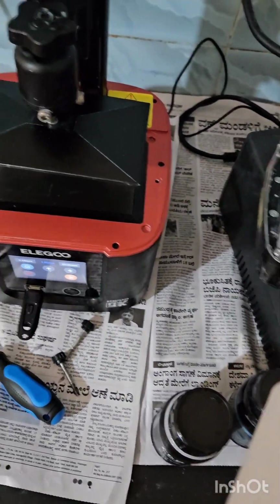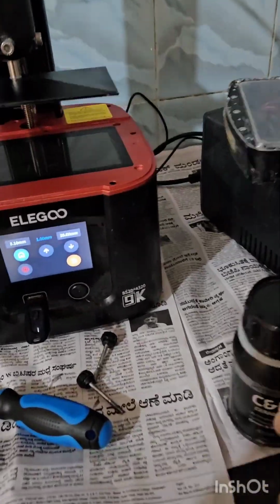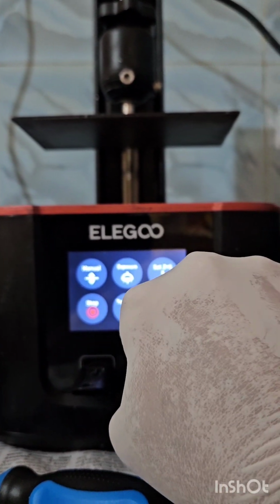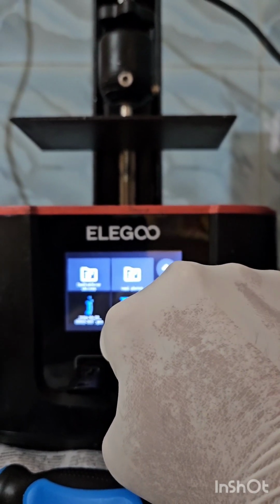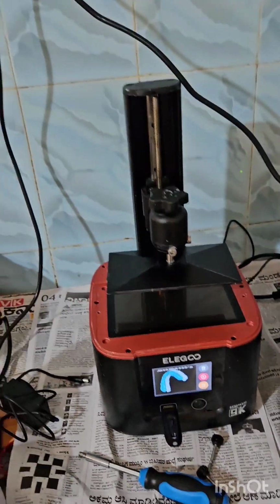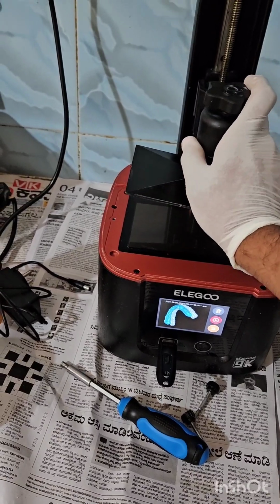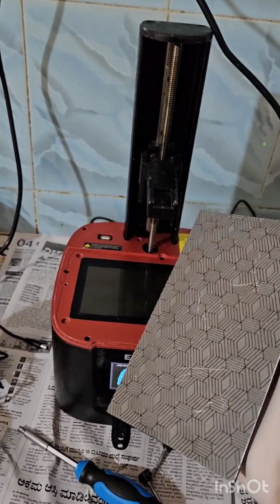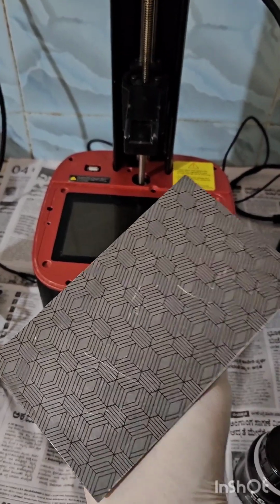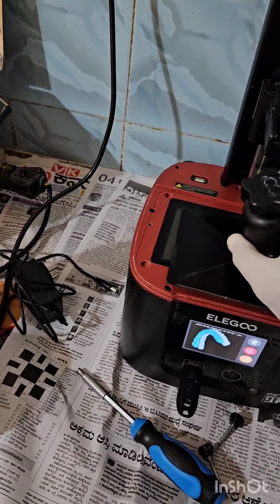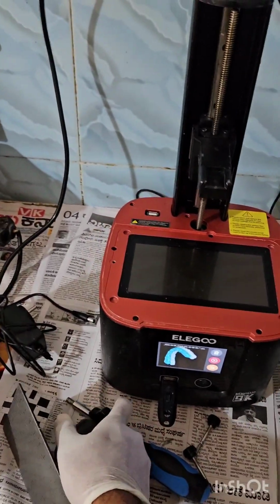So how is the printing going to take place? I just inserted the pen drive, and I'll go back and go to the print. I have one file here which I want to print. This is the build plate which attaches the prosthesis, and it comes down here into the resin tank.